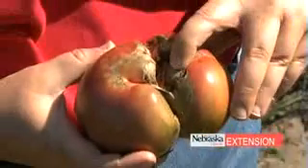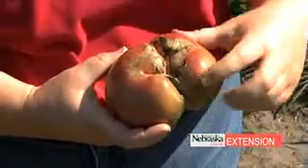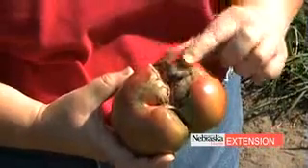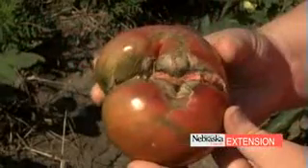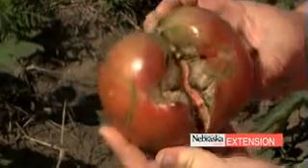There are some pollination problems that we also see in the vegetable garden. One is called cat facing. Cat facing occurs when the flowers are developing during cool temperatures, daytime temperatures in the 60s, nighttime temperatures in the 50s, and it causes a deformity at the blossom end of the fruit.